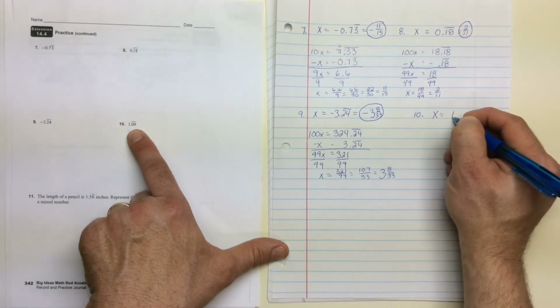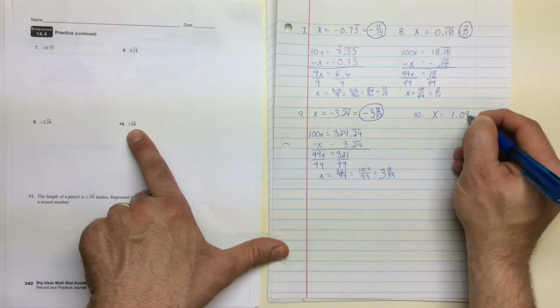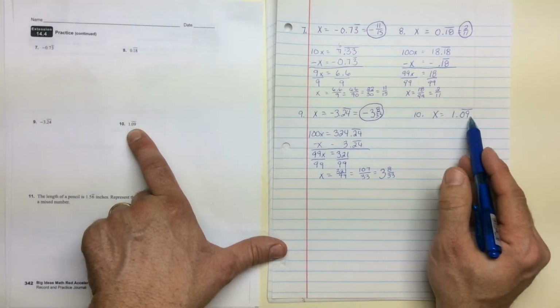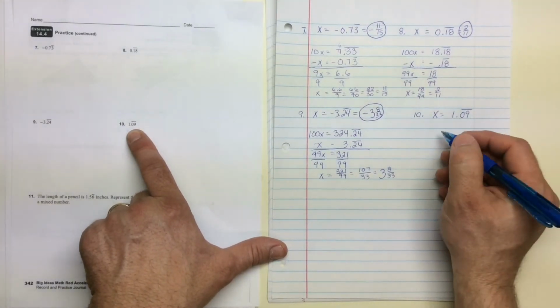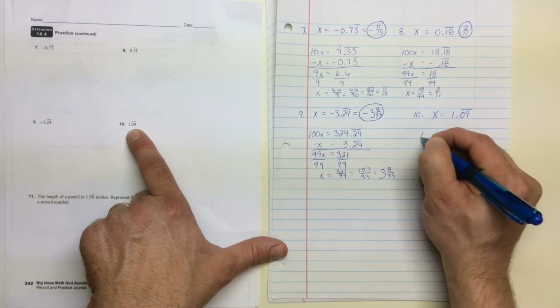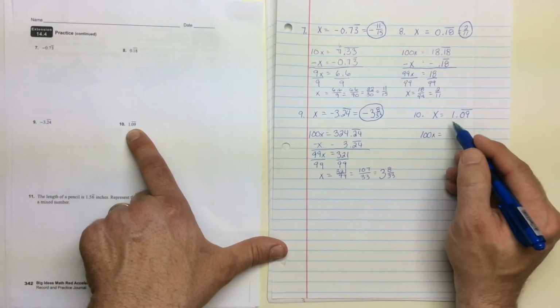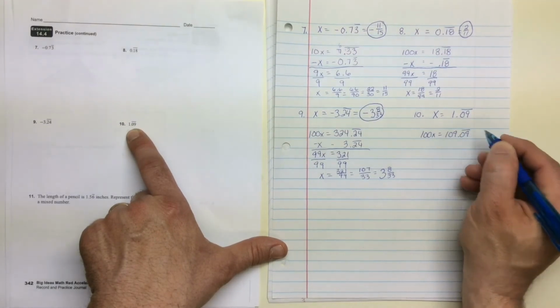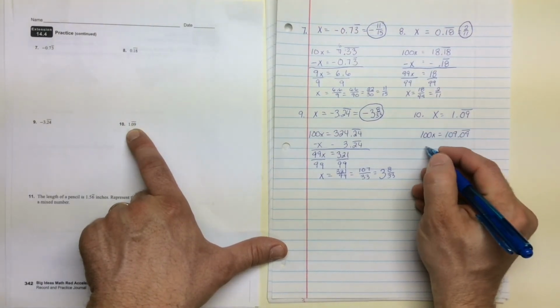Number 10. x equals 1.09 with a 09 repeating. That 0 is important. It's not just 9999. It's 090909. Multiply both sides by 100. 100x equals 2 places, so 109.09 repeating. Subtract the first equation.